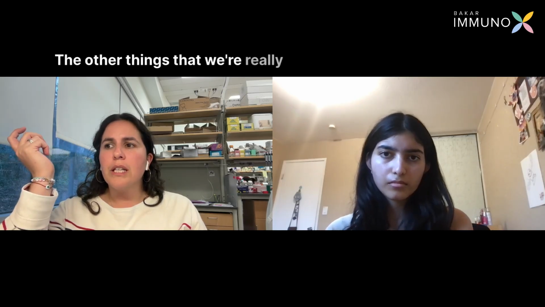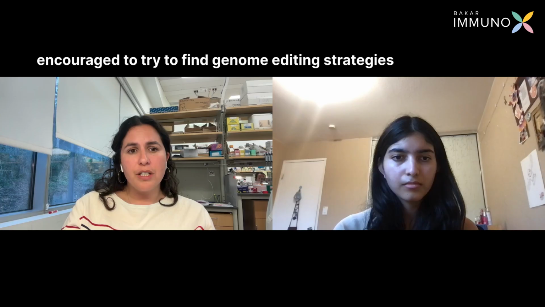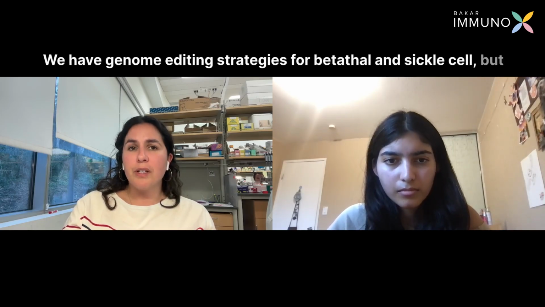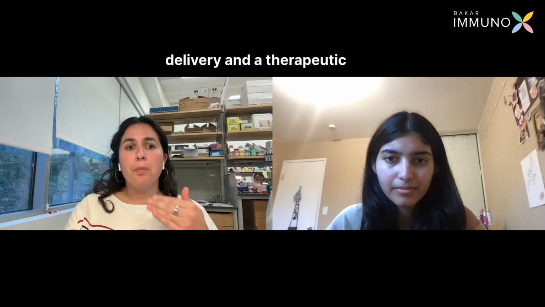The other things that we're really excited about are using these lipid nanoparticles actually in a disease setting. Right now, all of the data in the paper is a lot of proof of concept to show that we can actually target HSCs. But in the future, we're really fascinated by and encouraged to try to find genome editing strategies for another type of hemoglobinopathy that I haven't talked about called alpha thalassemia major. We have genome editing strategies for beta thal and sickle cell, but there is nothing yet for alpha thal. So that is kind of the next frontier, actually meshing delivery and a therapeutic edit.